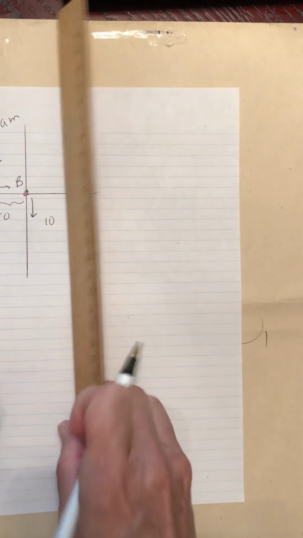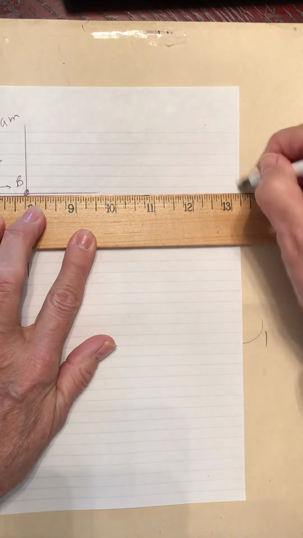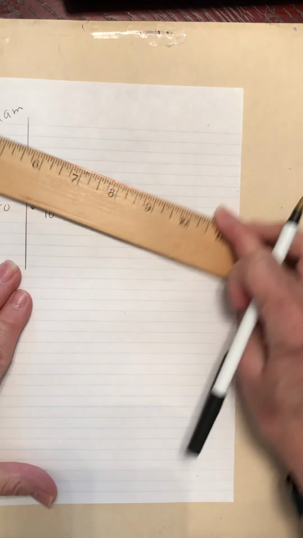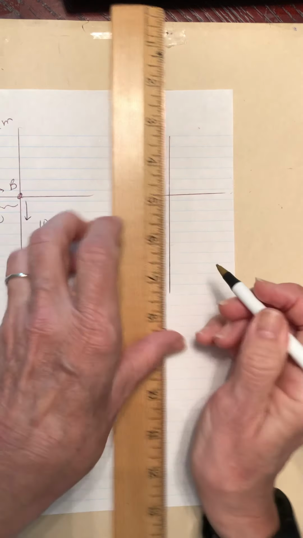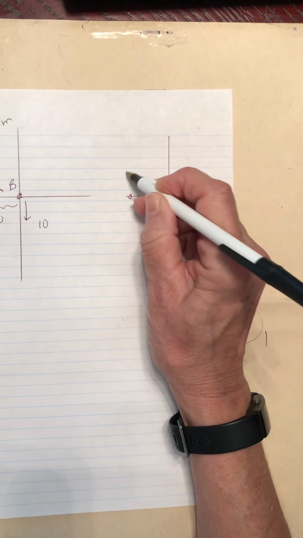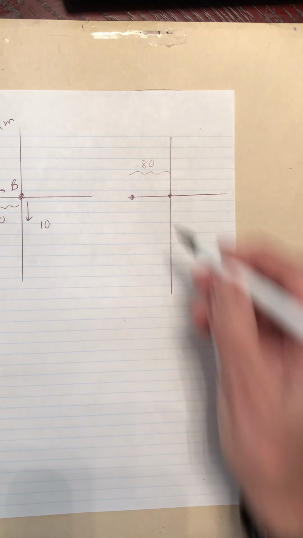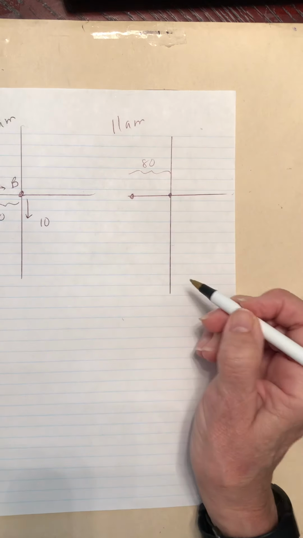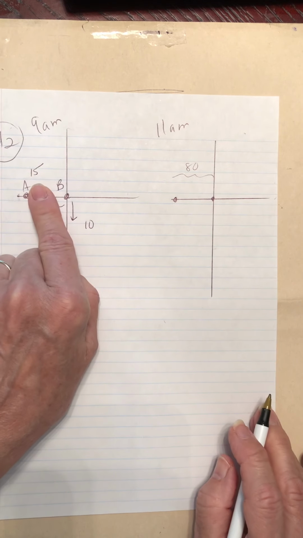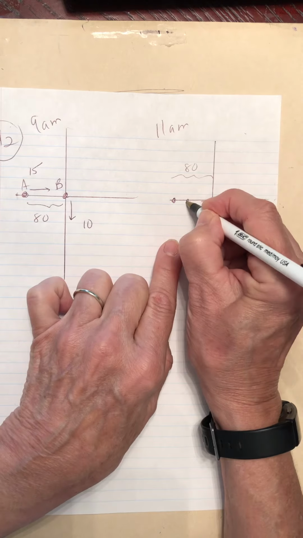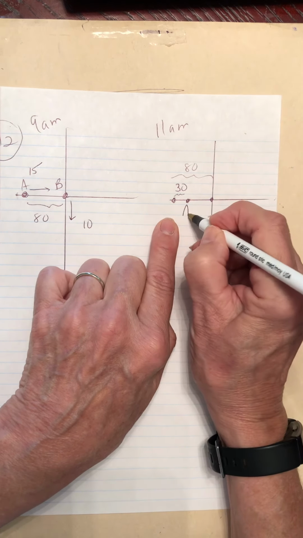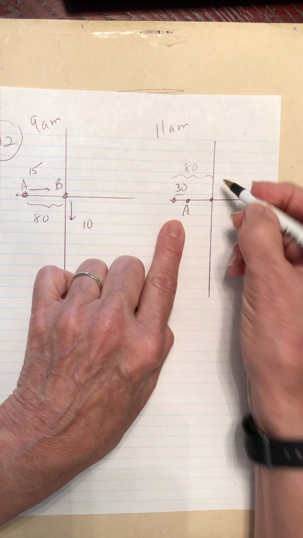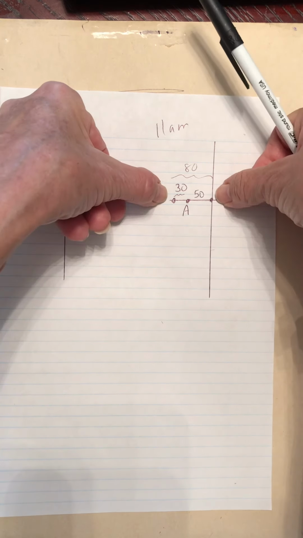So, okay, I have a different picture then. So 2 hours later, what has gone on? Okay, so A was here and B was here, and this was 80. So at 11 a.m., 2 hours has gone by. A is going 15 kilometers an hour. So A has gone 30 kilometers, right? So A has gone 30. So here's now where A is sitting. What is this distance? This must be 50 because that total distance was 80.